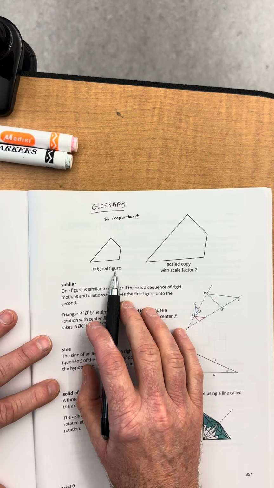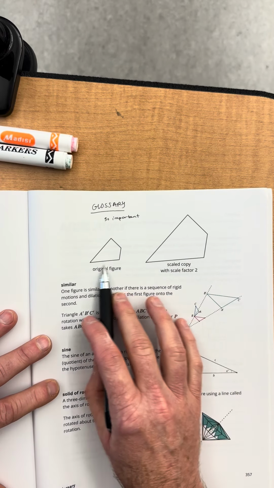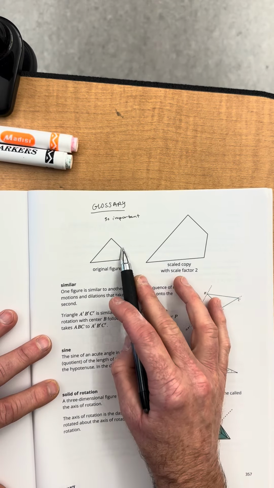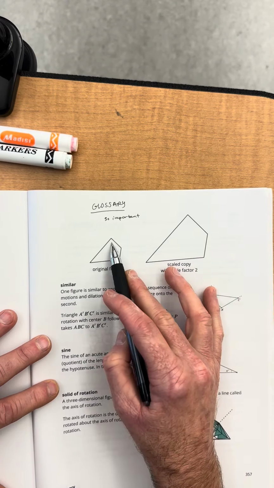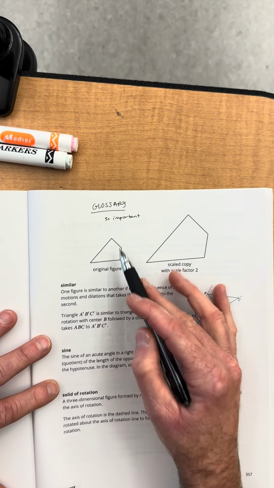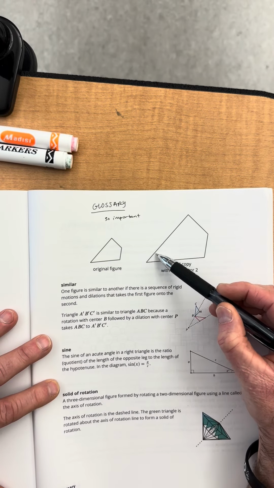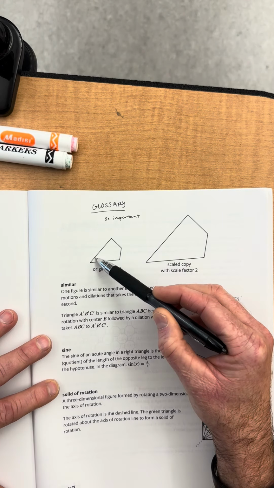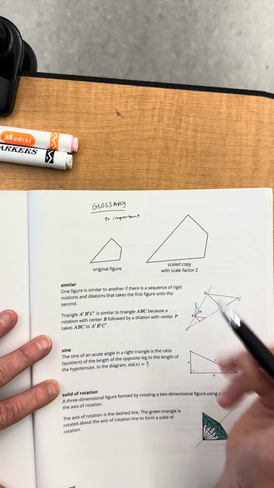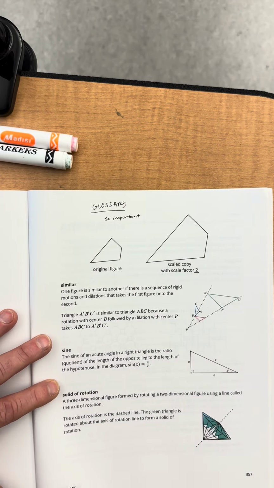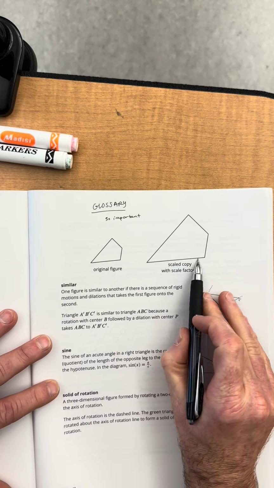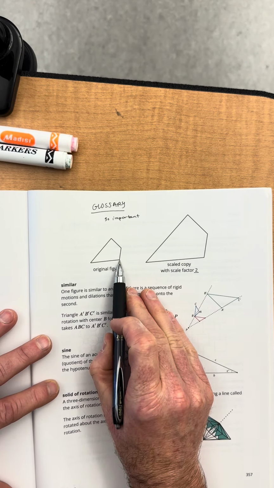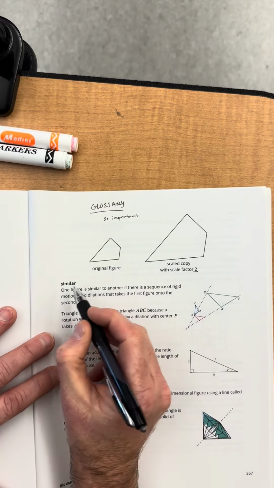So, all right, here's your original figure. It's a scaled copy, so it's the same shape. So all the corresponding angles will have the same measure, but the sides are going to be in proportion. Like this side is going to be twice as big as this side. How do I know twice? Because the scale factor is 2. This side here will be twice as big as this one.